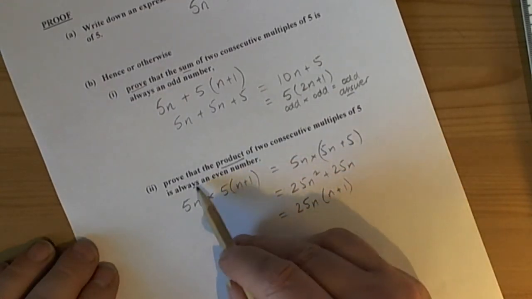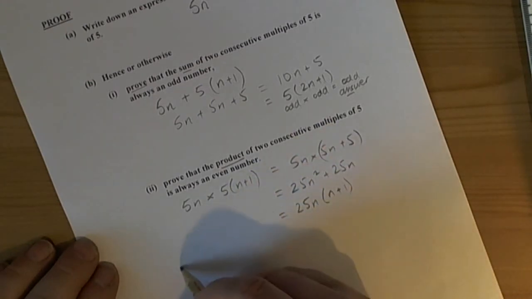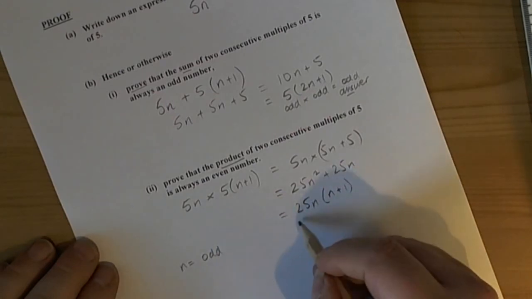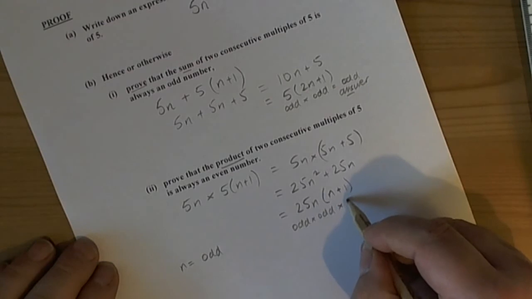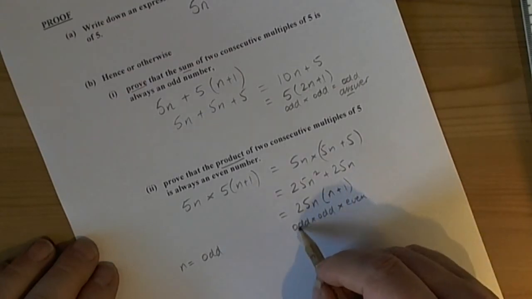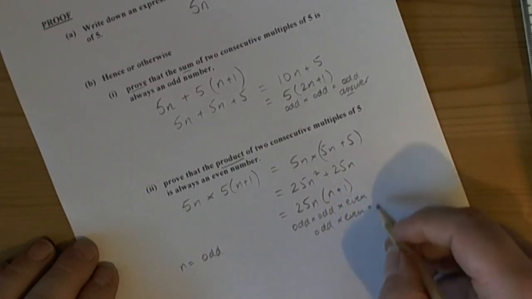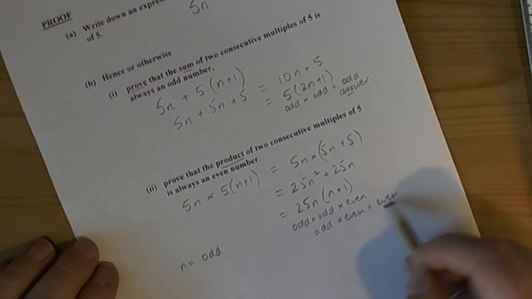Well, to prove whether this is always going to be an even number, we're not sure what value n will take, so we try what happens when n is odd. If n is odd, we're doing 25, an odd number, times an odd number, times, well, an odd plus 1 is even. So an odd times an odd, we saw that before, is an odd, times an even, well, anything times an even number is always an even answer. So using n as odd, we get an even answer.